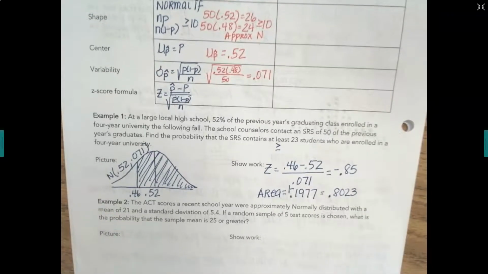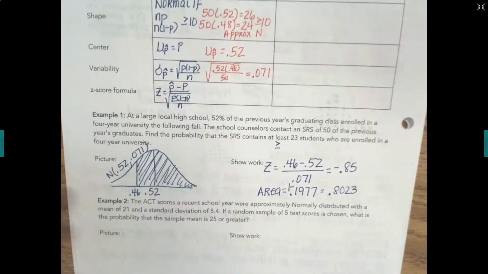So there's an 80% chance that at least 23 out of the 50 students will still be enrolled in a four-year university. Now, that's for proportions. Now we're also going to do a one sample mean problem. It's the same kind of process, but where the information comes from looks a little bit different. Now, how do you know the difference if we're asking about proportions or for means?